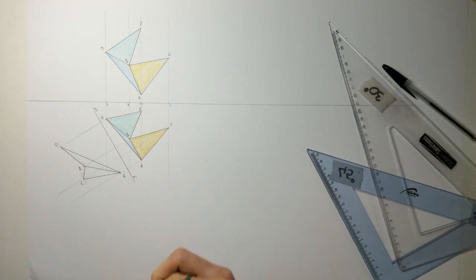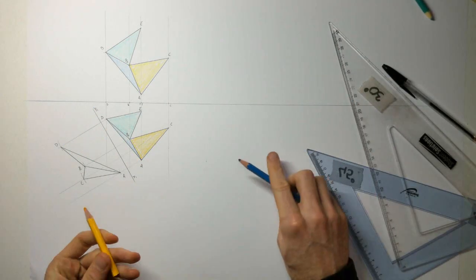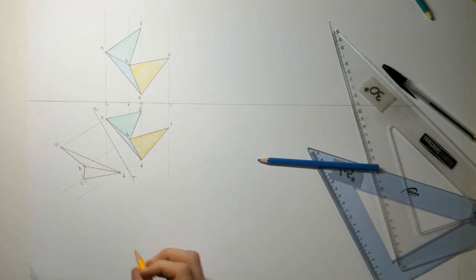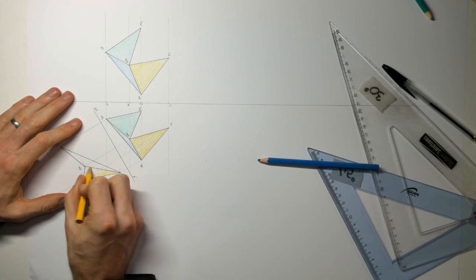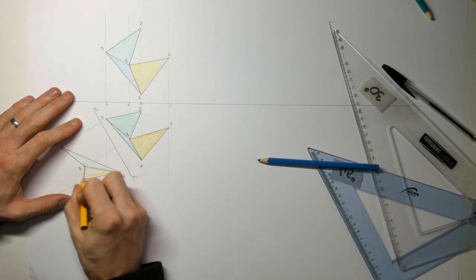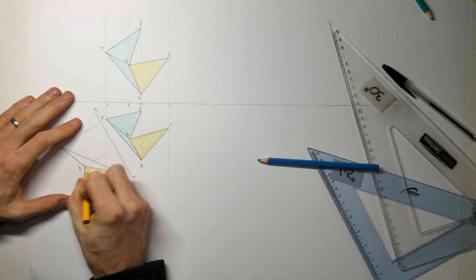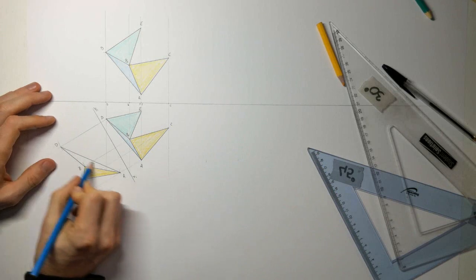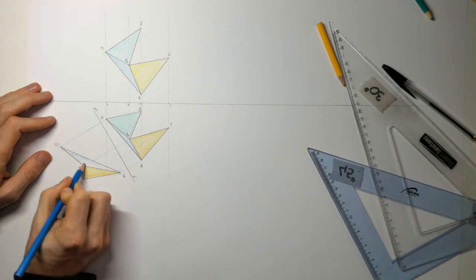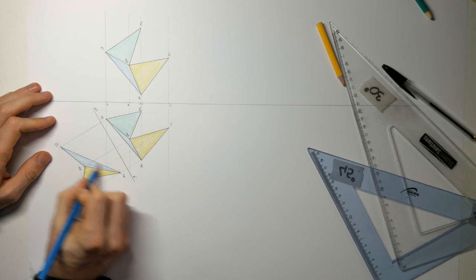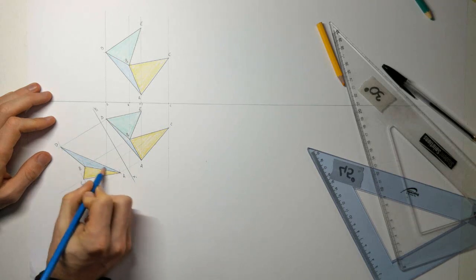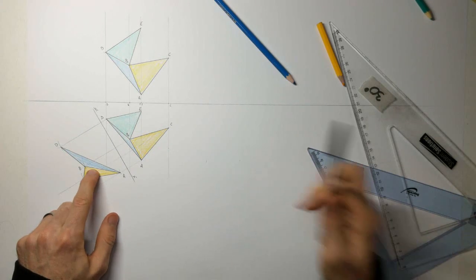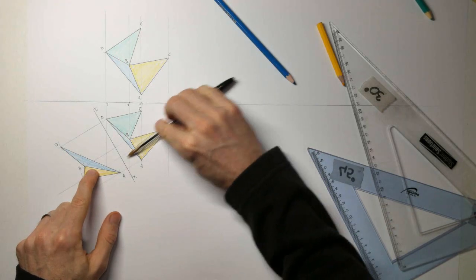Okay, and I'm just going to add colours to those again, just so you can once again follow what I'm doing. So ABC, here's my ABC. And ABD. Right, so here's our true length line, okay, looking perpendicular to AB, so true length of it.